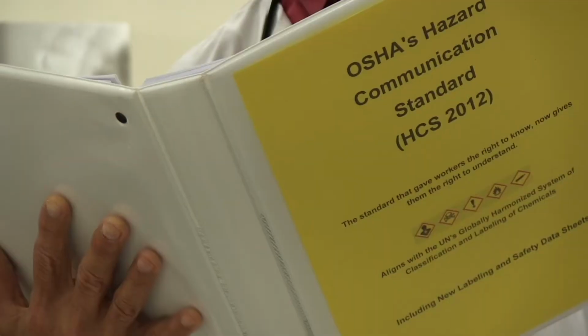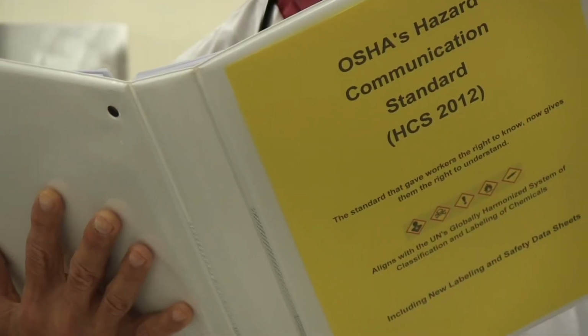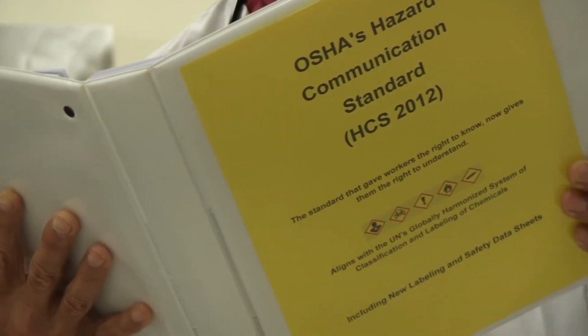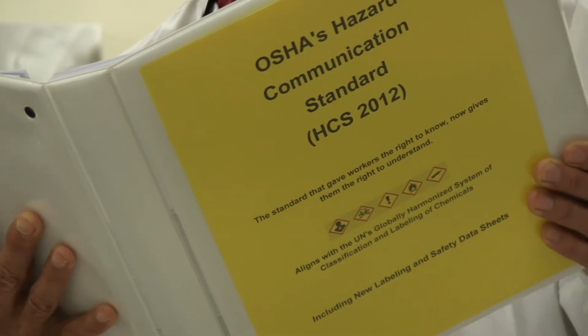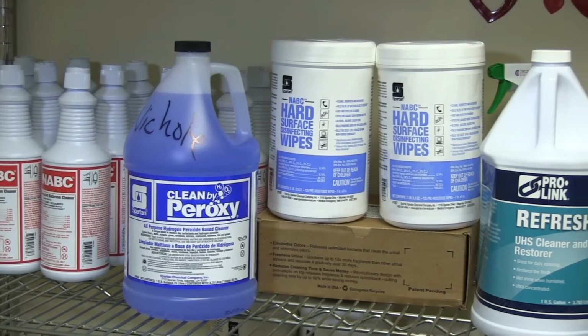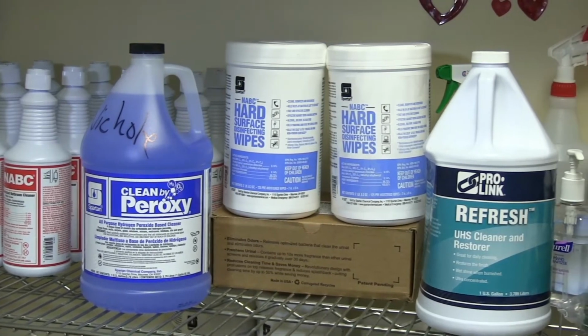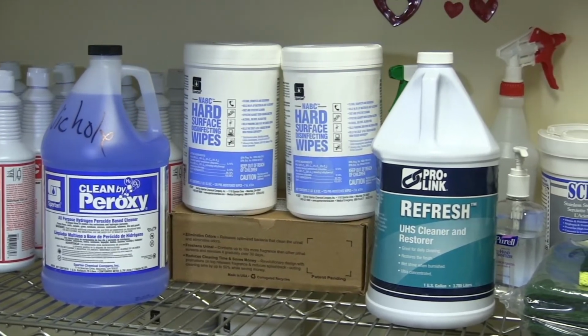The first topic that will be covered is Right to Know. Developed by the Occupational Safety and Health Administration, OSHA, the Hazardous Communications Standard gives all employees the right to know what chemicals are used in the workplace, in addition to any or all the hazards associated with each. The hazards described will provide you with the awareness of both physical and health implications.